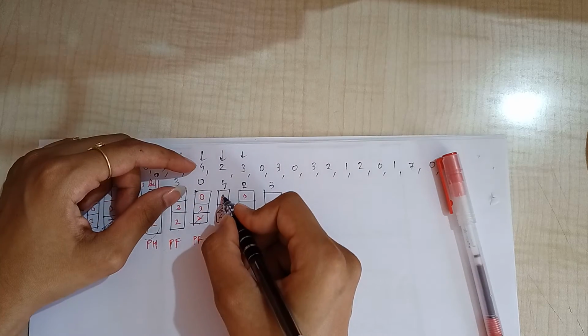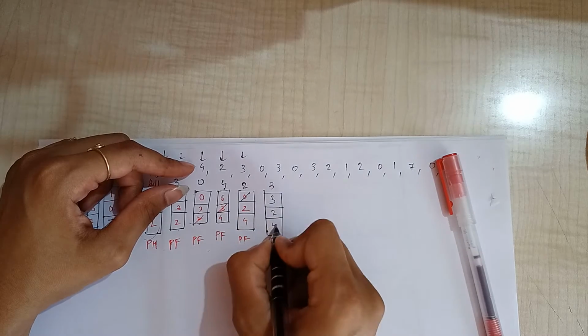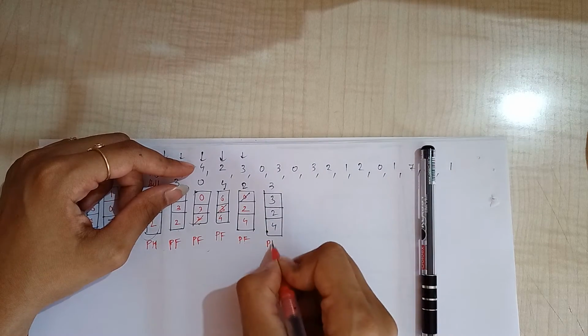So 0 was inserted after 3. So 0 should be cut. 3 should be put here. 2 and 4 as it is. This is also a page fault.